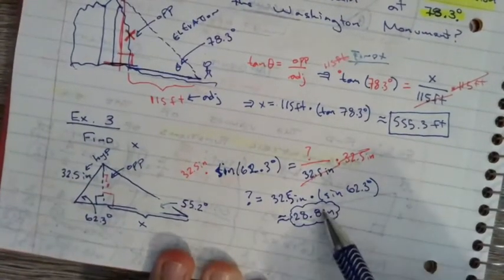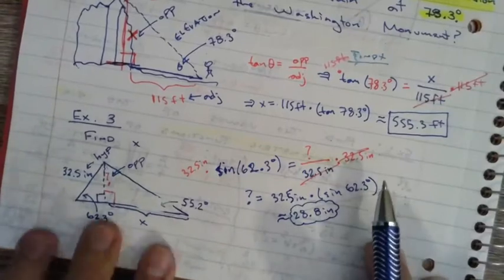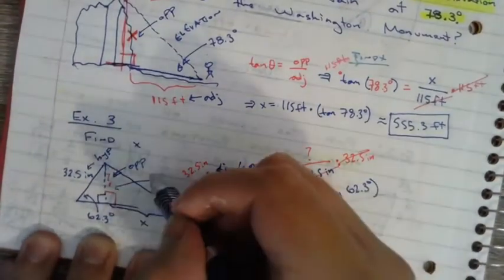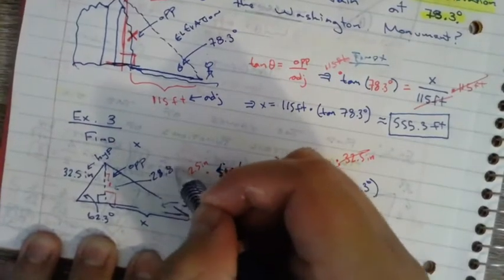However, is that what we really want? No, because remember, we want to find x. So this side right here, I'm going to just label it again. It's going to be 28.8 inches. And then we can go from there.